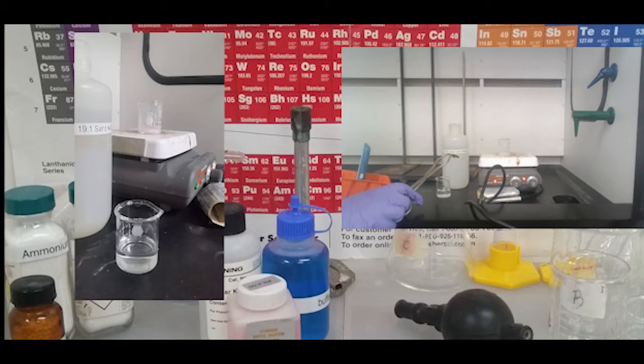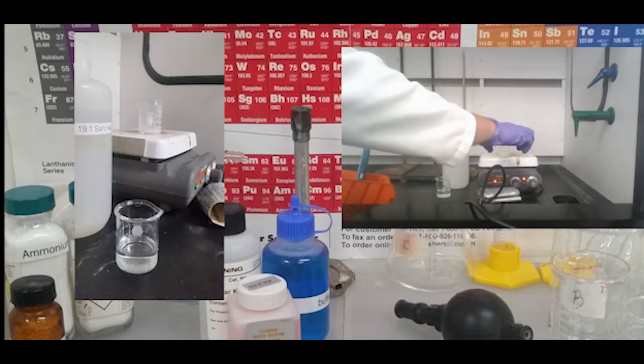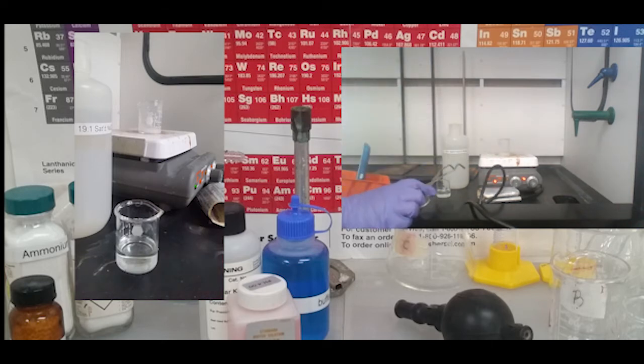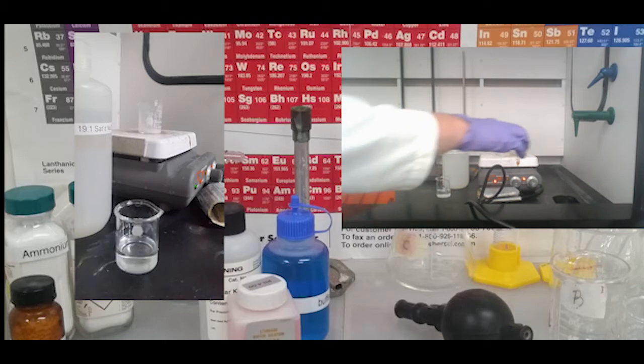Remove it just before all the water is gone, but not let the water all evaporate out, or we run the risk of breaking the beaker. But you can see water's jumping out, salt's jumping out.